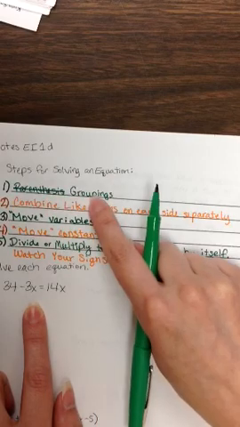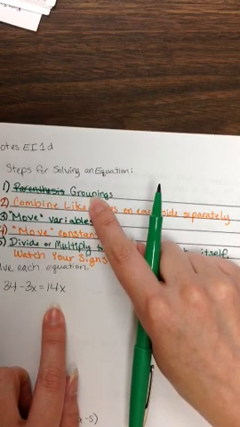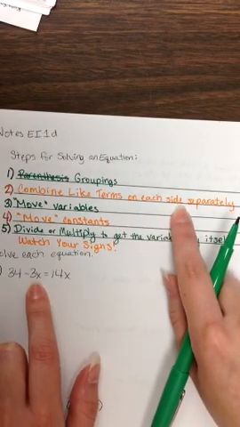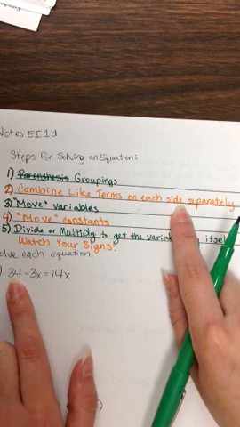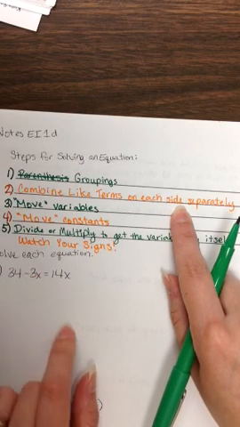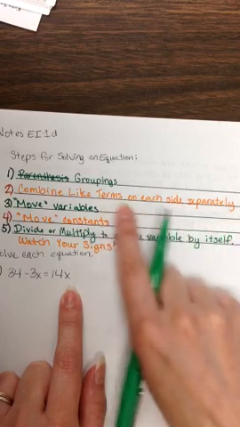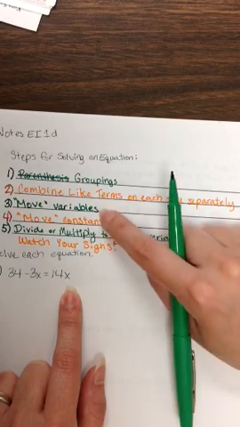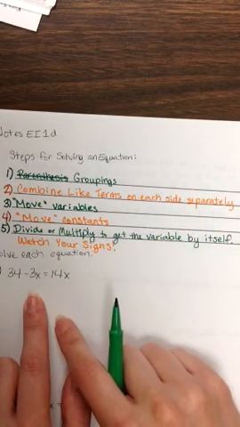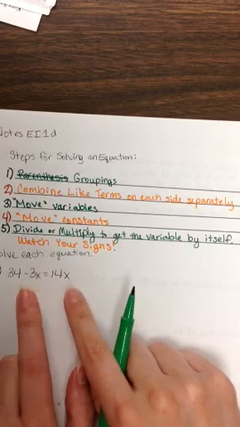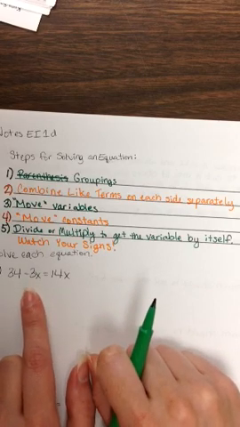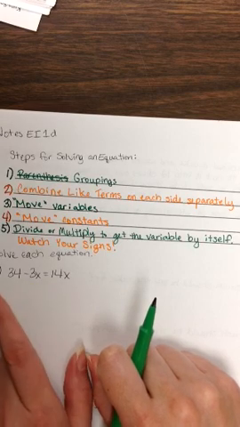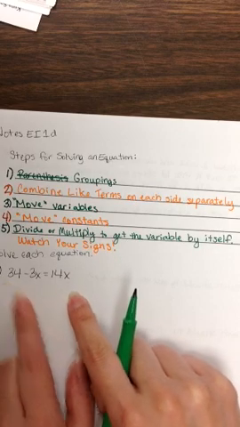So do I have any parentheses or any other grouping symbols? I do not. Do I have to combine like terms on each side? Well, this left side I have one term with an x and one term without, so I cannot combine those two. And this one I only have one term, so I cannot combine anything on the left and I cannot combine anything on the right. Then I want to move my variables all onto one side. So right now I have variables on both sides. I'm going to go ahead and move my negative 3x to put it over here. That will give me constants on one side and variables on the other side.